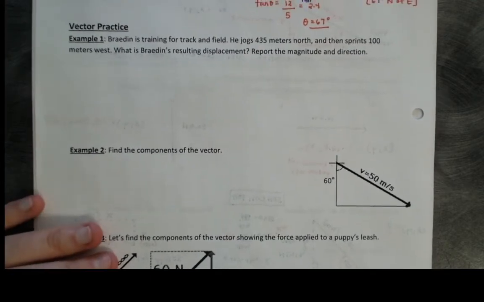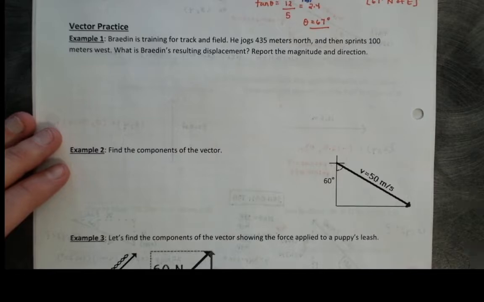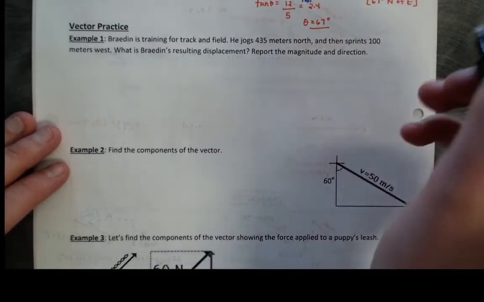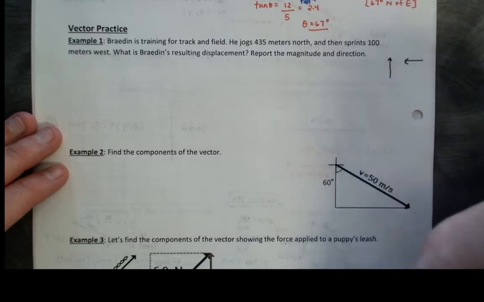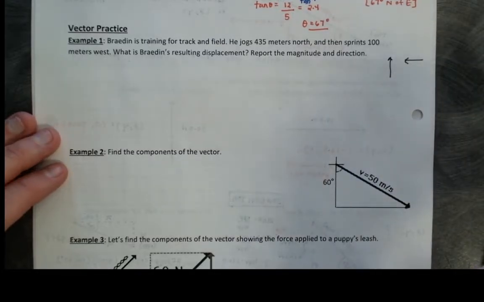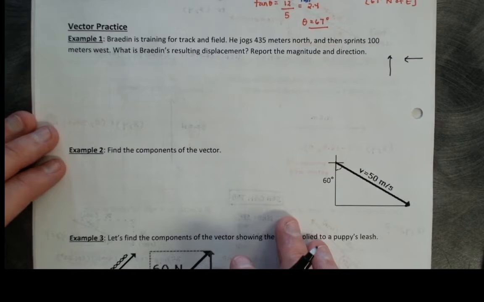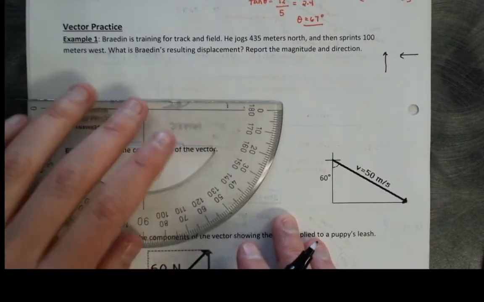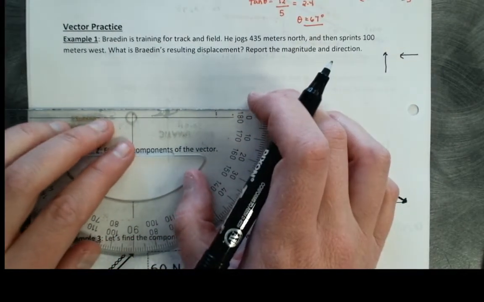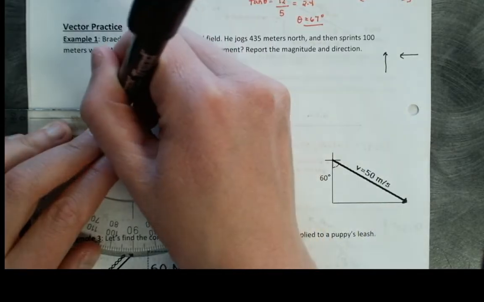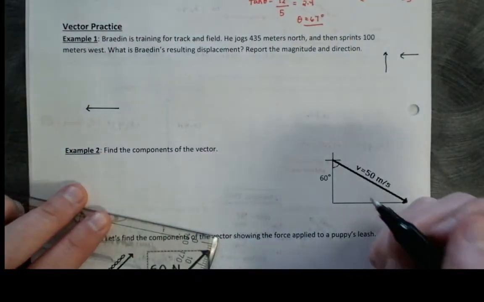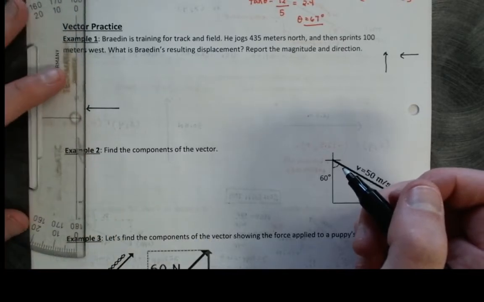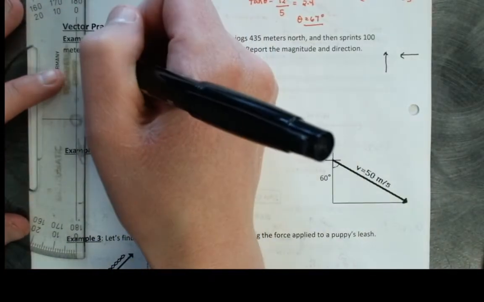Braden is training for track and field. He jogs 435 meters north and 100 meters west. So he's going to the north, and he's also going to the west. Okay, we're going to put our horizontal one first. So he goes to the west 100 meters, and then he is doing 435 meters north. So that's going to be up.